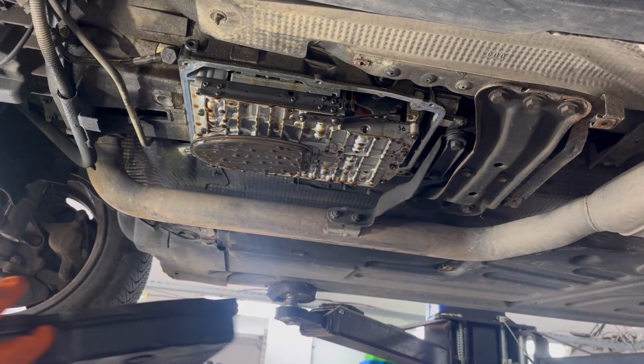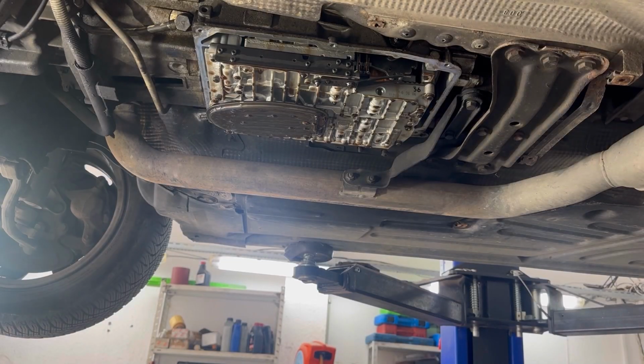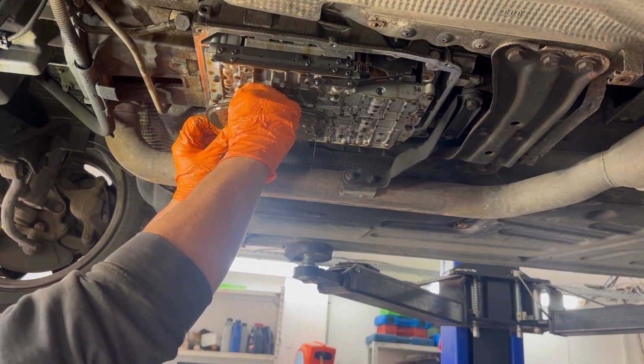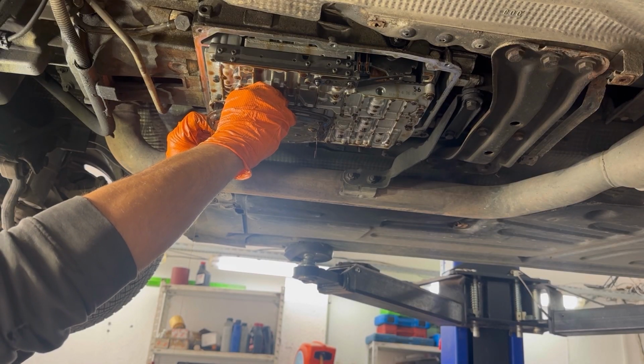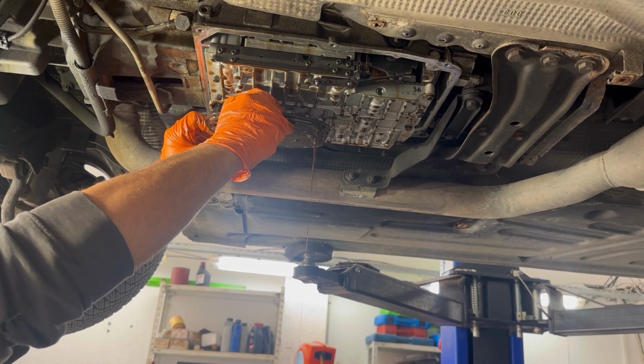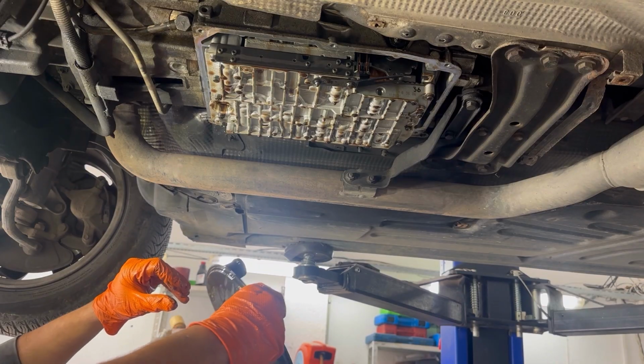And this there is the inside of the transmission. You can see the oil filter is right there. To take it out, you just need to pull it out. There will be some more oil coming out of the oil filter as well. Just pull it out and it will come out.